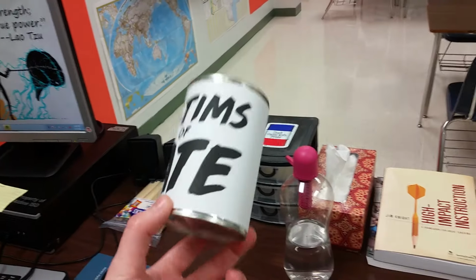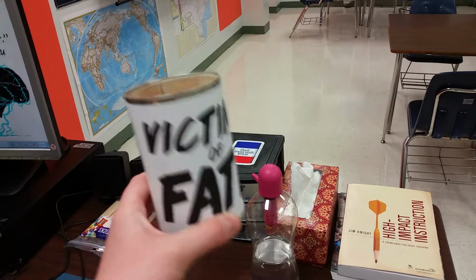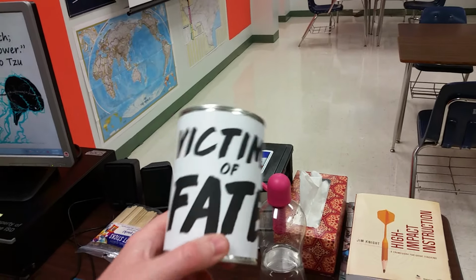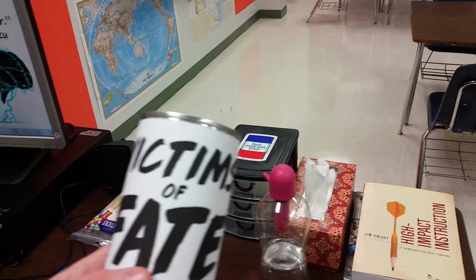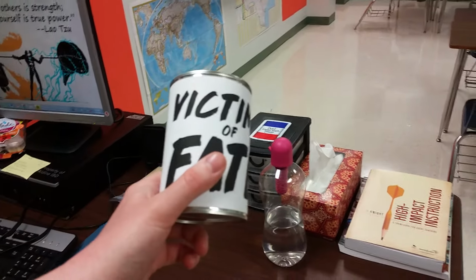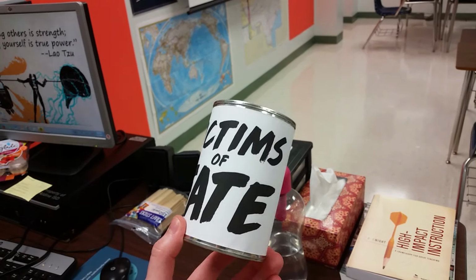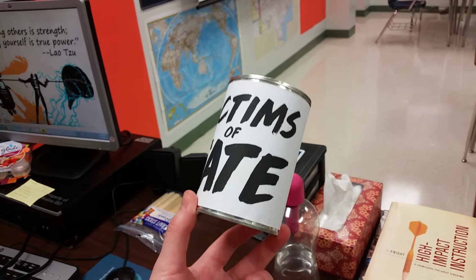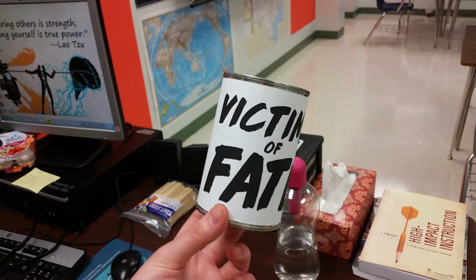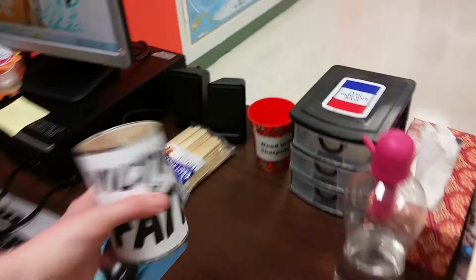So that's why I made this can. I heard over the summer break that a teacher puts the popsicle sticks in a can, so that way they can just jiggle it and then you hear the sound, and that sound is like Pavlov's bell kind of thing. They know that sound means that they could be chosen. So I decided to make a label for it, Victims of Fate, which really sounds like a band name. And I'm not a part of a band, but if I was, this sounds like a pretty good name.